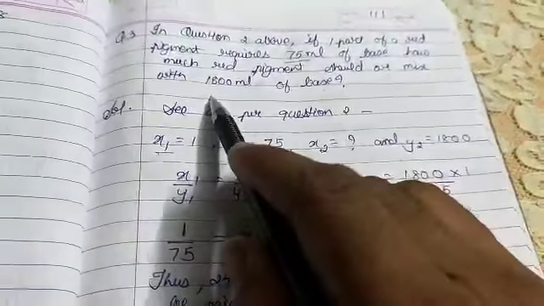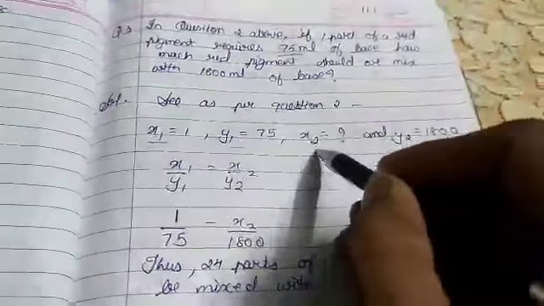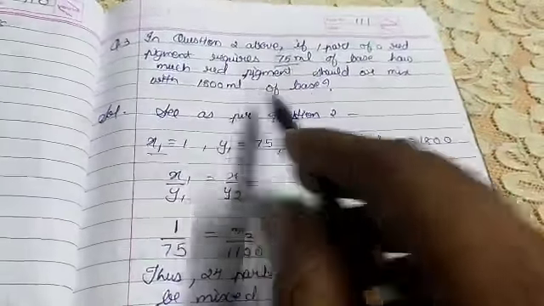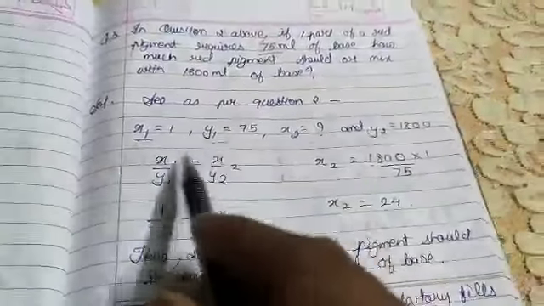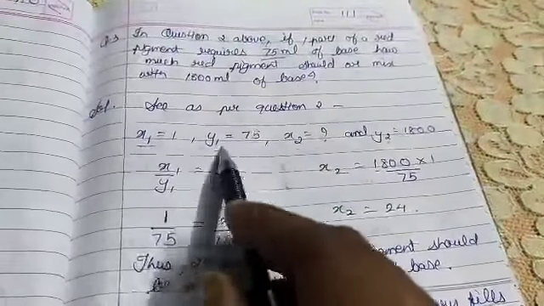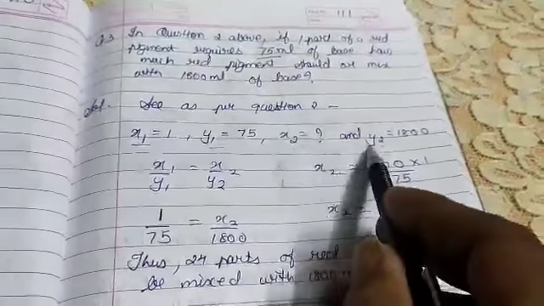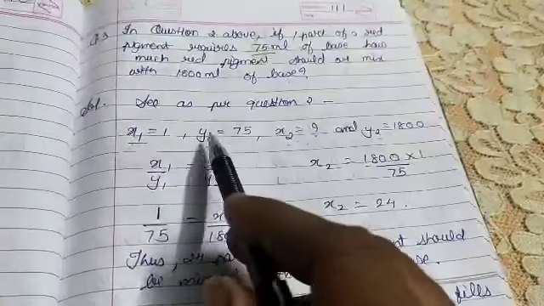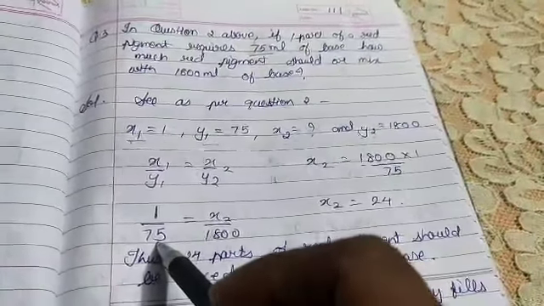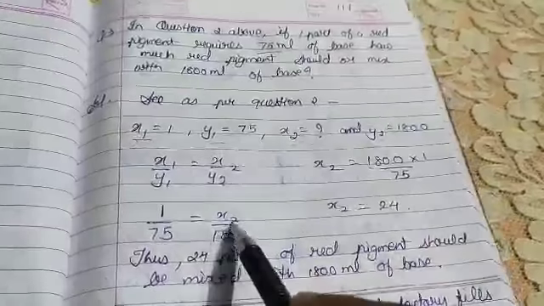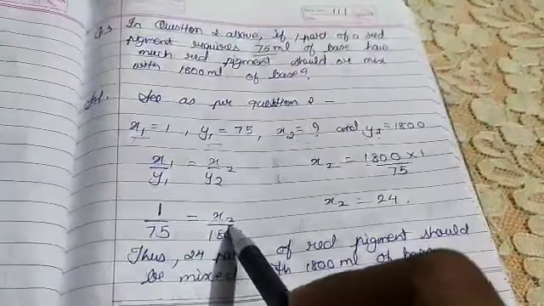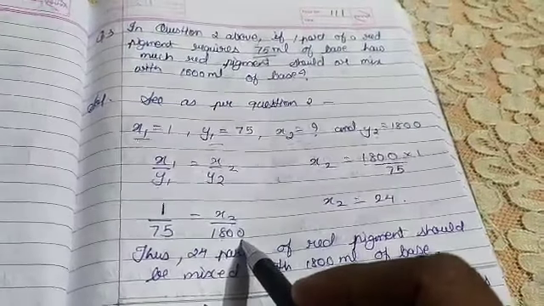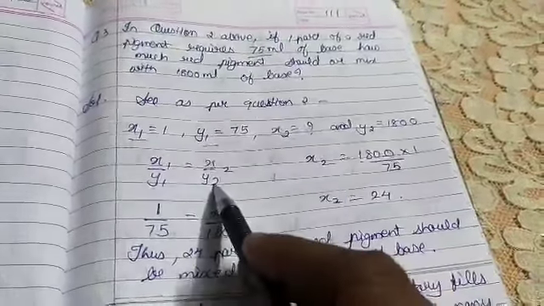Then let x2 be the part of pigment that we have to find, and 1800 ml of base is y2. Now you have to write in ratio form, that is x1 divided by y1 should equal x2 divided by y2. Then whatever value is given, you have to write: x1 value is 1 and y1 is 75 ml. The value of x2 we have to find, that is how many parts of red pigment should be there in 1800 ml of base. So the y2 value is 1800.